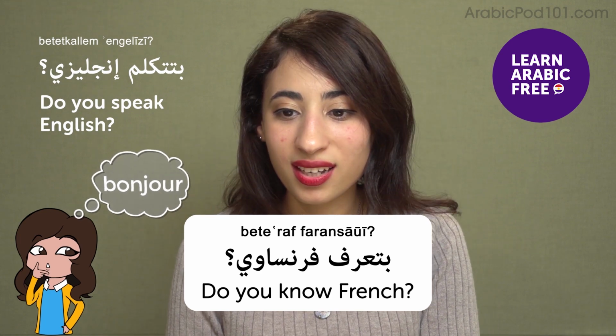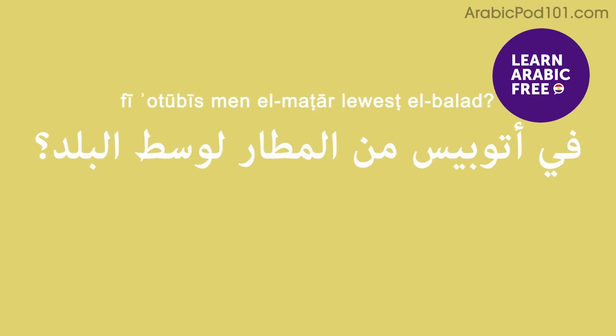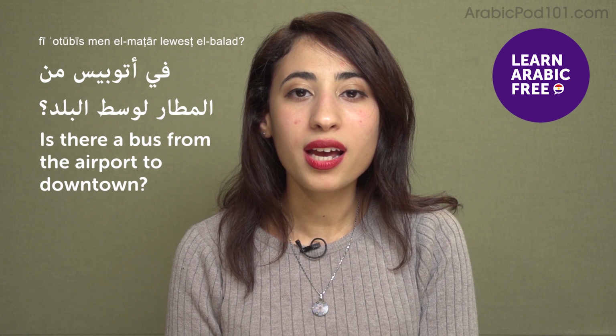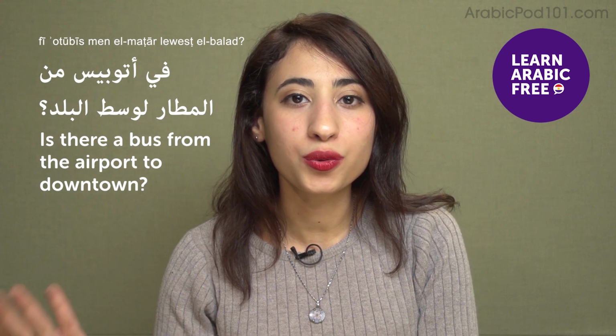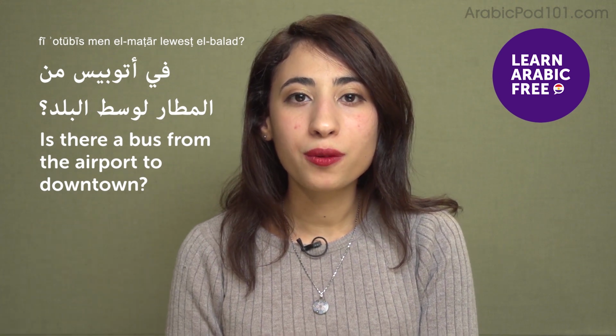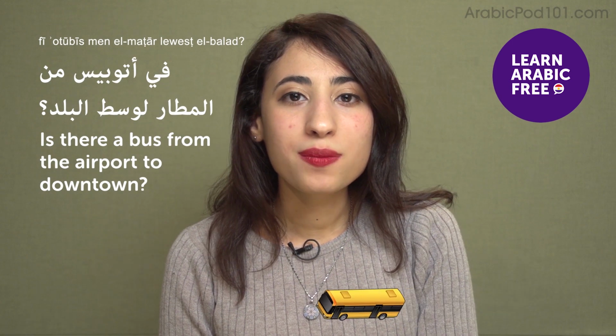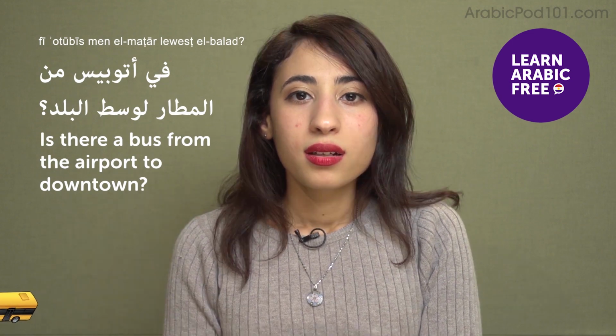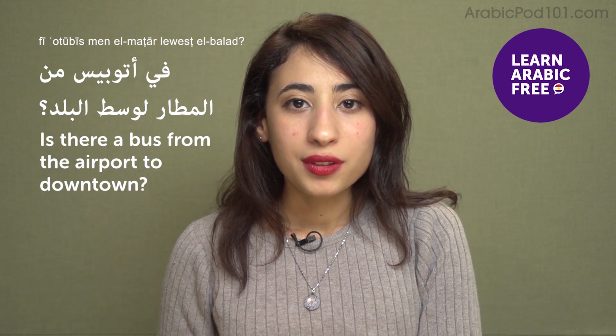في أتوبيس من المطار لوسط البلد. Is there a bus from the airport to downtown? As soon as you get off the airport, you might want to know how to go to downtown. So maybe you would want to ask في أتوبيس من المطار لوسط البلد. Is there a bus from the airport to downtown?